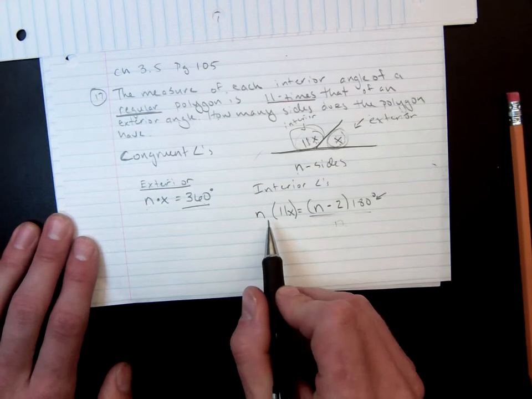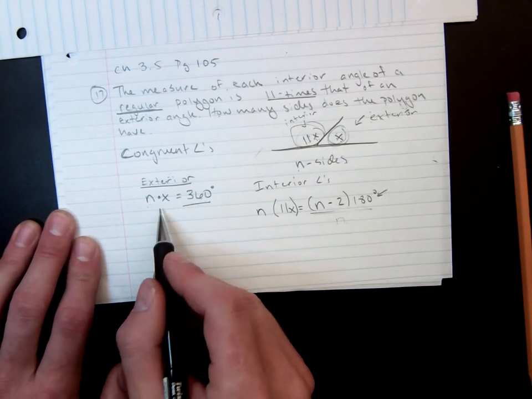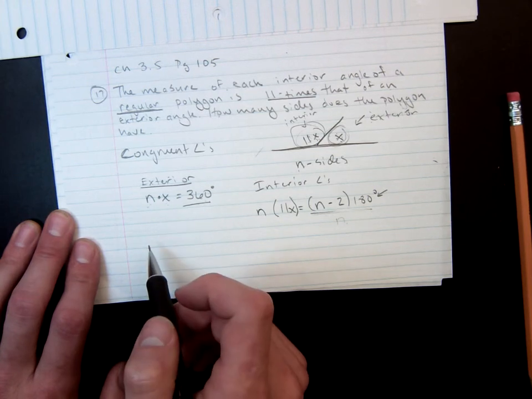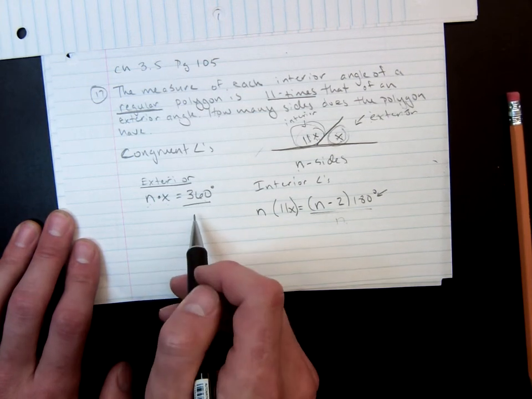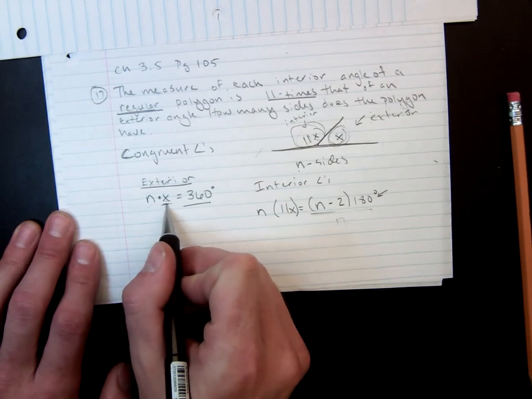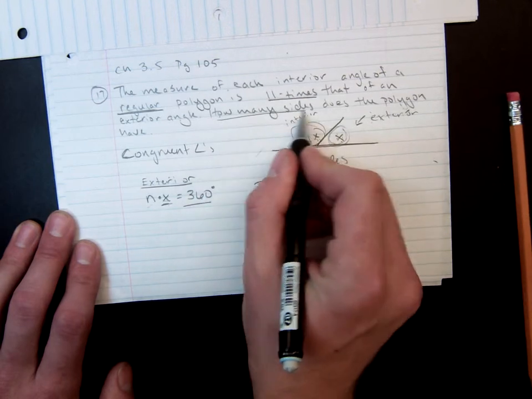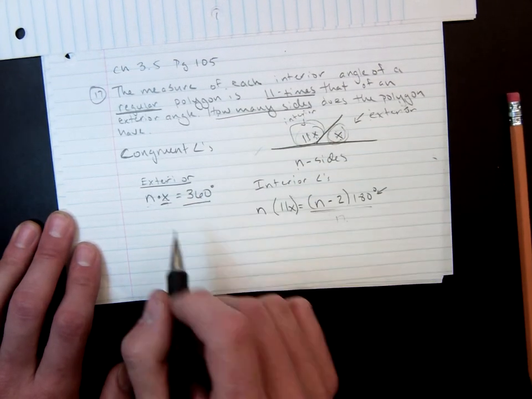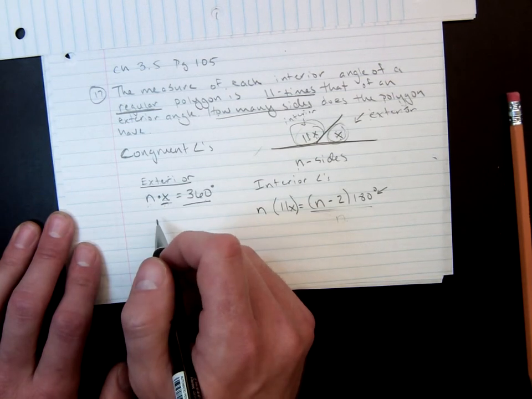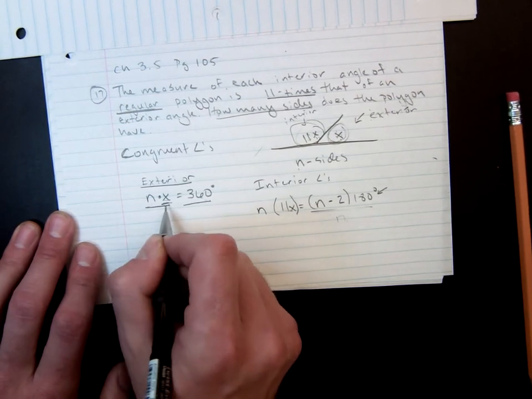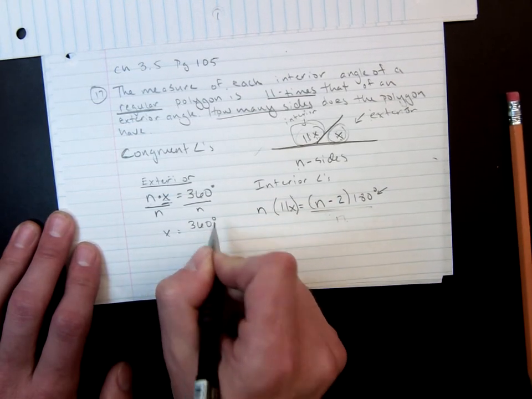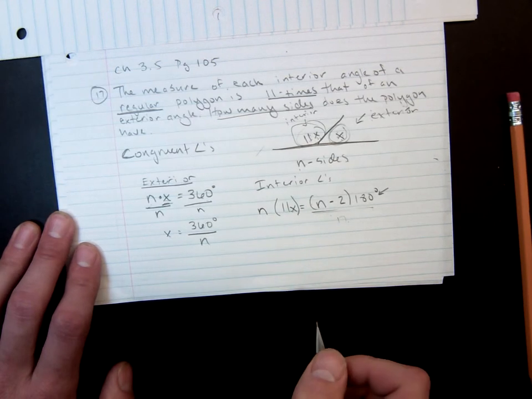Now, I see that I have two variables here and two variables here. This is a much simpler equation. So I'm going to go ahead and just solve for one of my variables here and go from there. One of the things that you realize is that we don't really care what x is. We're simply trying to find the number of sides. So I'm going to put everything in terms of n. I'm going to divide both sides by n, so I get x is equal to 360 degrees divided by n.